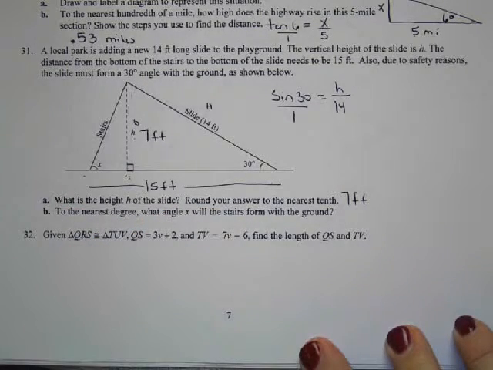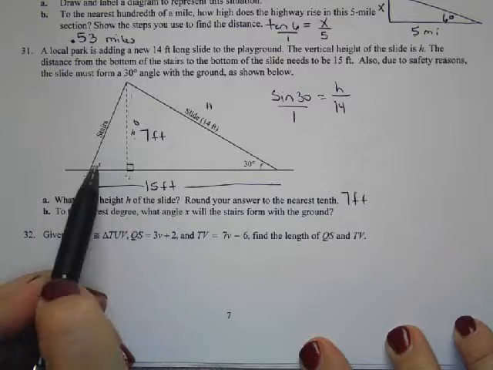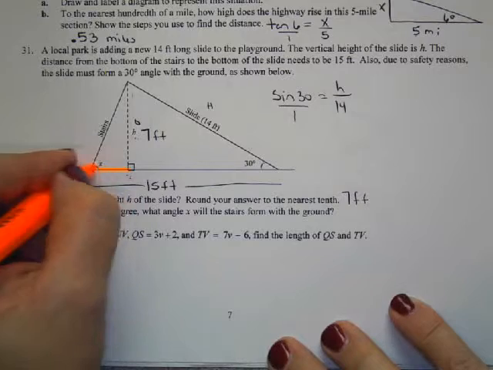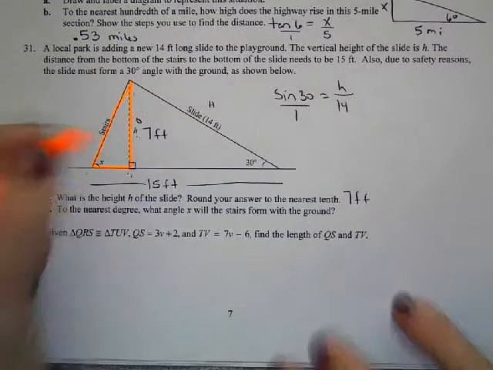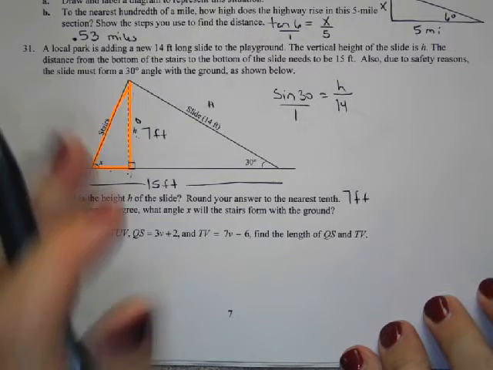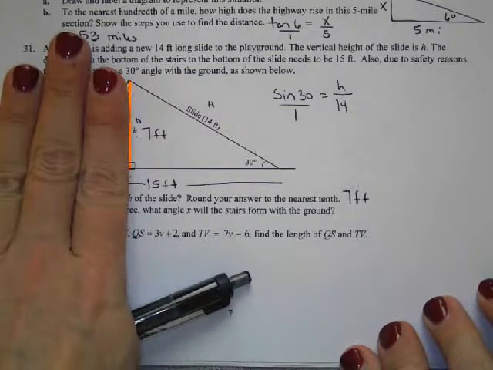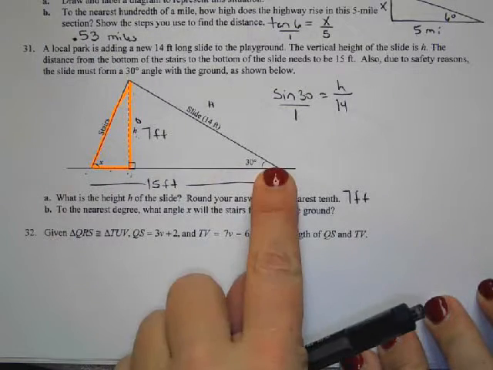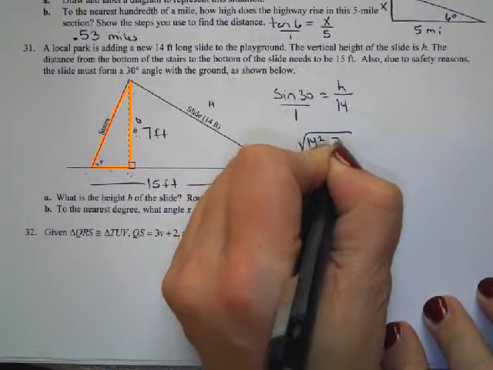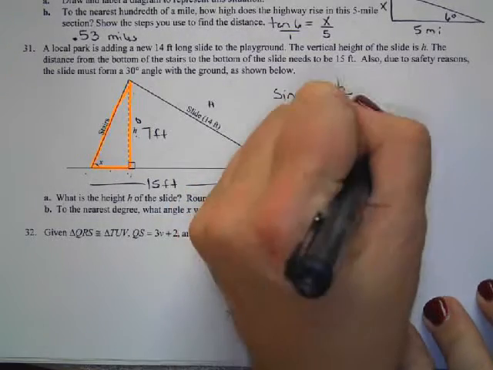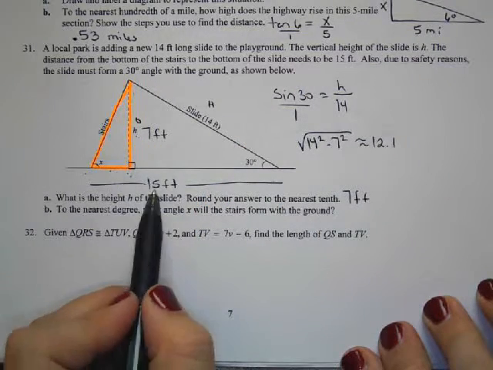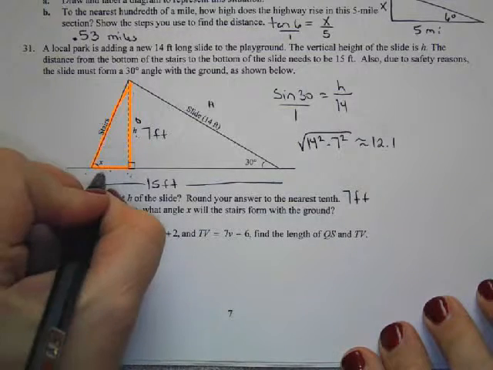Well, if I want to know the angle that the stairs will form with the ground, I need to use this small triangle right here. So I need to know the length just of this orange piece. So what I need is to look here and find this part of the triangle. So I can do Pythagorean theorem. 14 squared minus 7 squared. That gives me about 12.1. So if I do 15 minus 12.1, this length is 2.9.